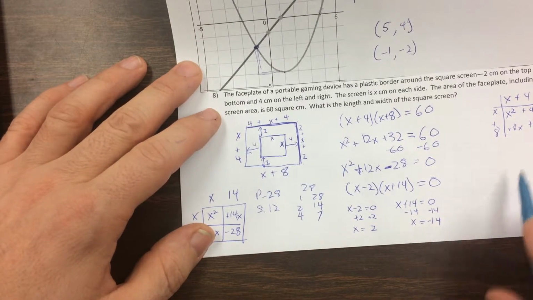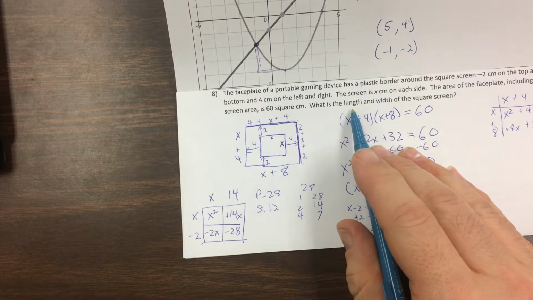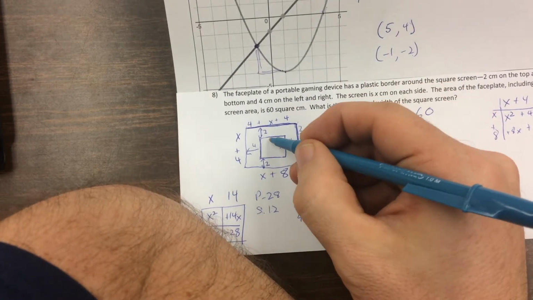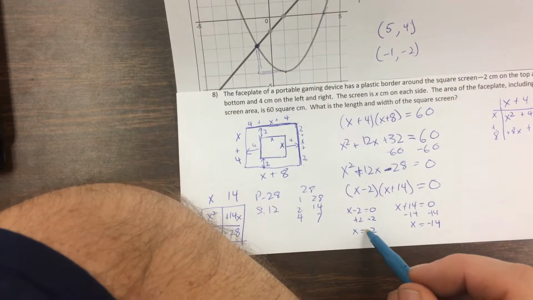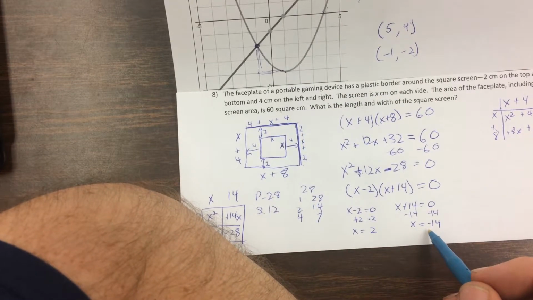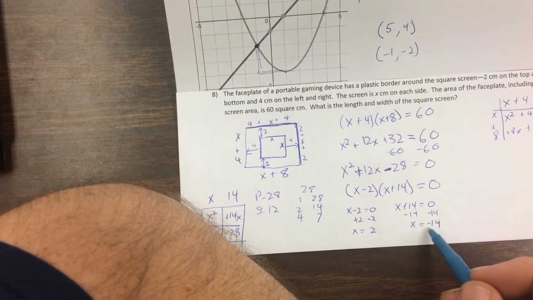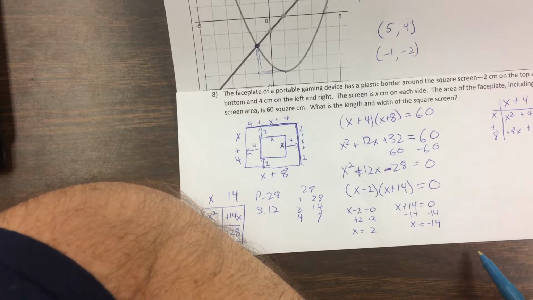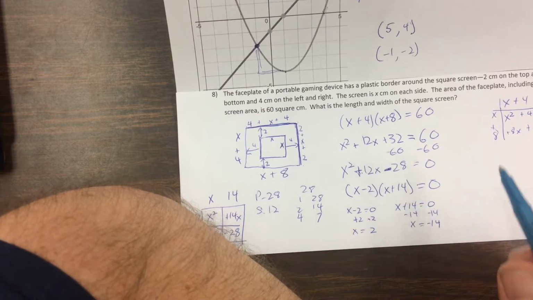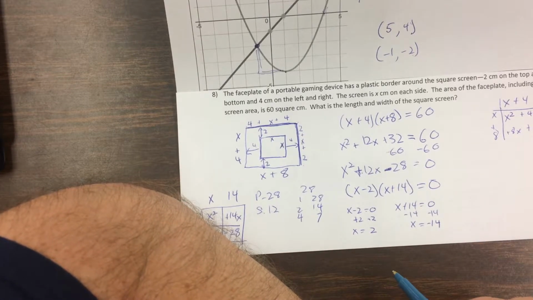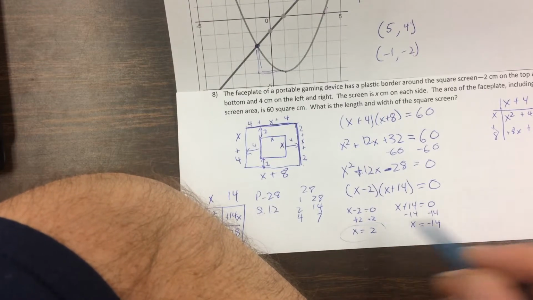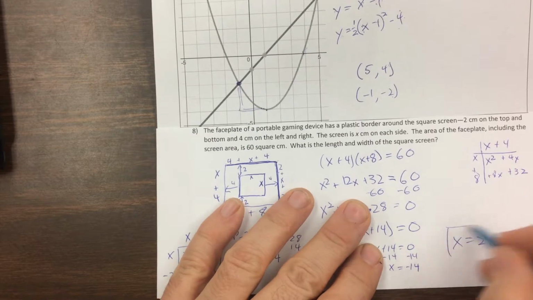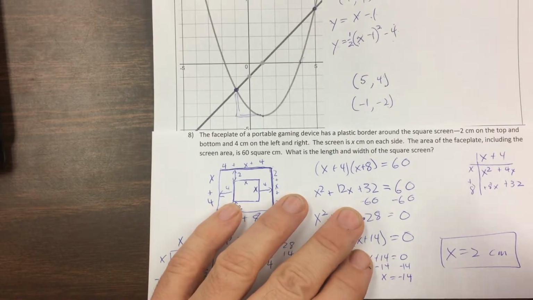Okay, going back to our original, what is the length and width of the square screen? Well, the length and width are the same, x and x, so we're trying to figure out what x equals. The length and width of a square screen cannot be negative 14 centimeters. So practically speaking, even though the function you could draw as a parabola, we're only dealing with positive numbers when we're talking about length and width. So it must be this. So x equals 2 centimeters. So there is our final answer.